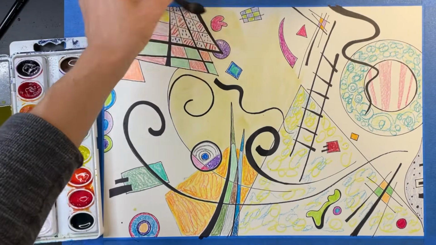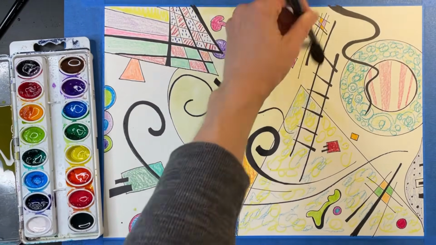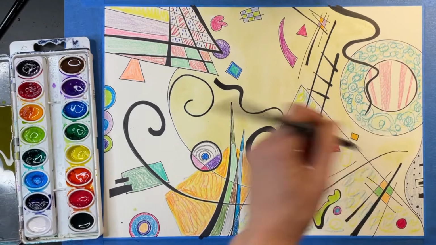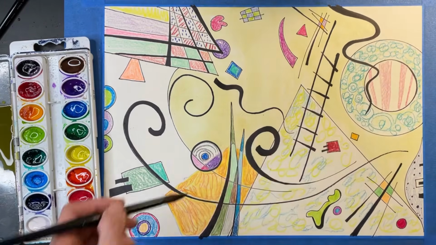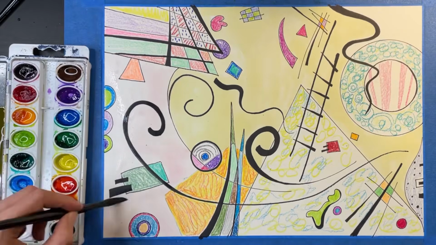I'm filling most of my background with a light lime green color, but you can use whatever color you want and you can use multiple colors. I'm adding some pink on the left.